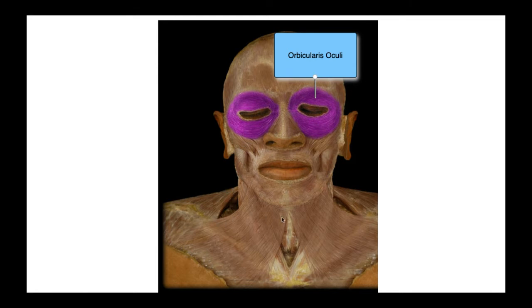So the one going around the eyes is called the Orbicularis Oculi, not to be confused with the one going around the lips, which would be Orbicularis oris. Orbicularis oris goes around the mouth. Orbicularis oculi goes around the eyes. Here is the nasalis. We could see these two coming off of the zygomatic bone, where we have a zygomaticus minor and a zygomaticus major coming off of the zygomatic bone.